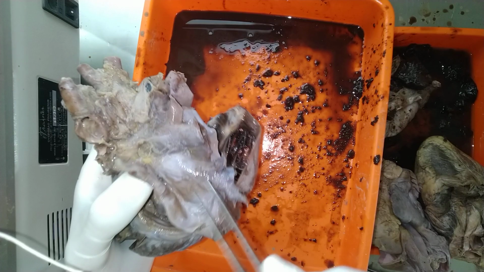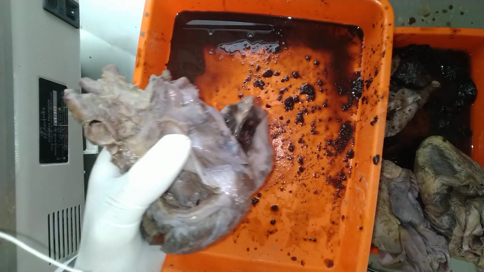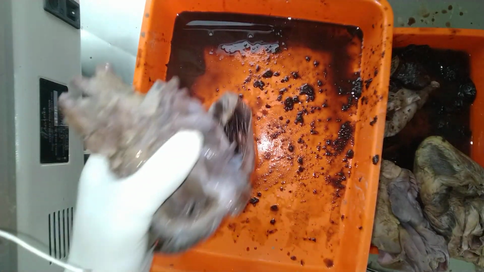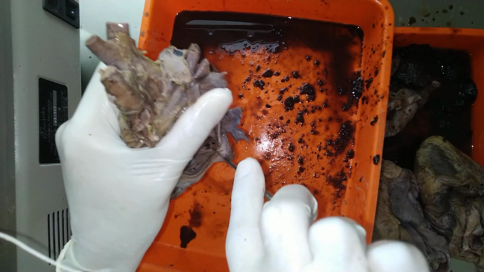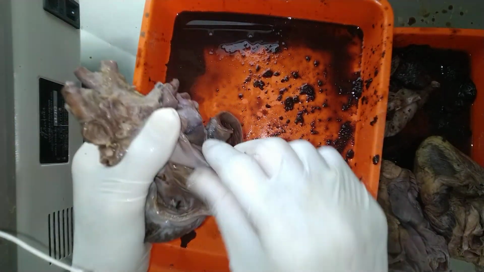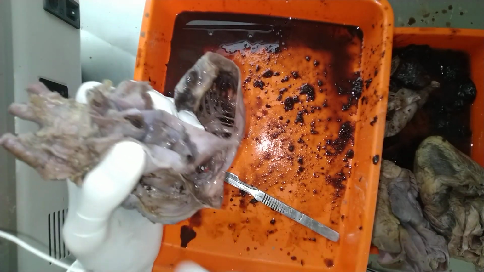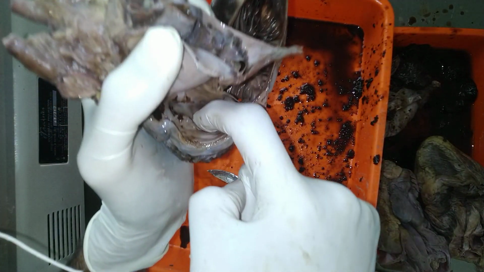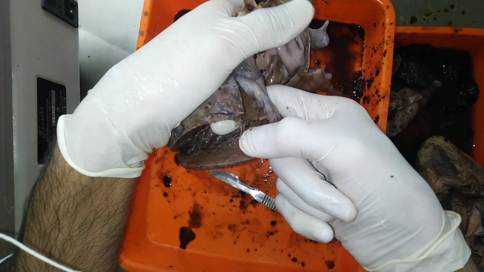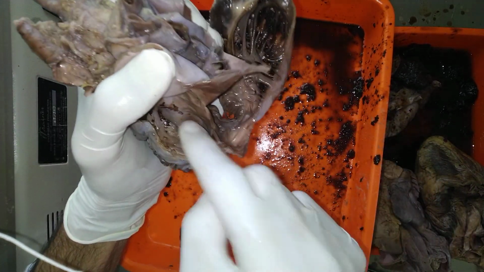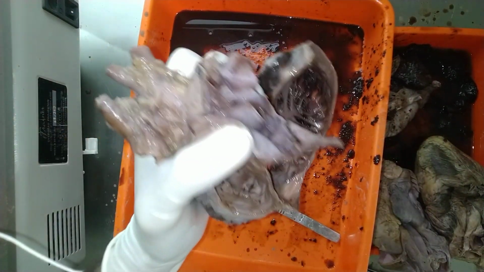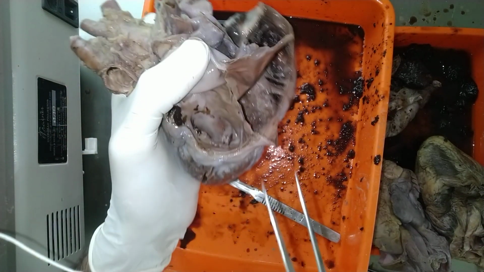So I have opened up the left atrium. So open it a little bit more. So here we see the bicuspid orifice. This is the bicuspid orifice that leads to the left ventricle. So the bicuspid orifice is guarded by the bicuspid valve, or it's also known as the mitral valve.